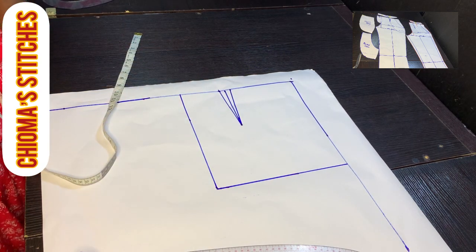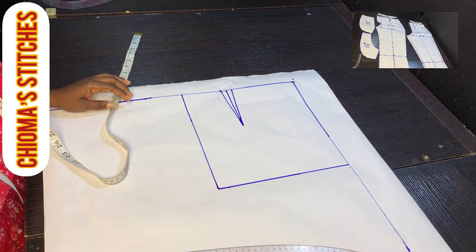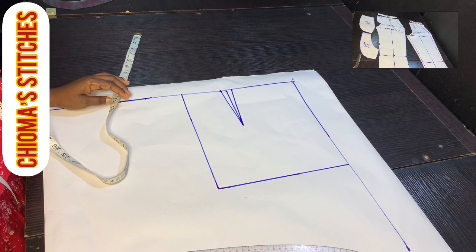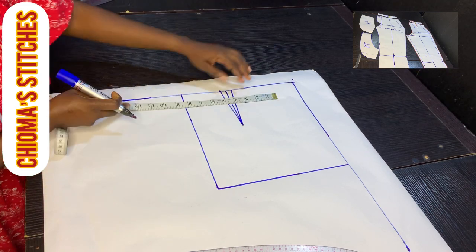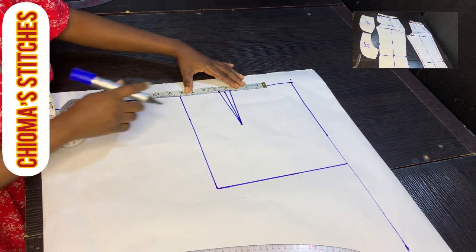So now we're going to mark out our waist measurement. My waist is 28 inches. 28 divided by 4 is 7 inches. And we'll add this 1 inch for the dart, which will give us 8 inches. So I'm just going to go ahead and mark 8 inches here.